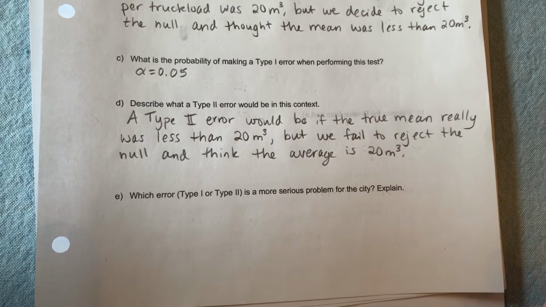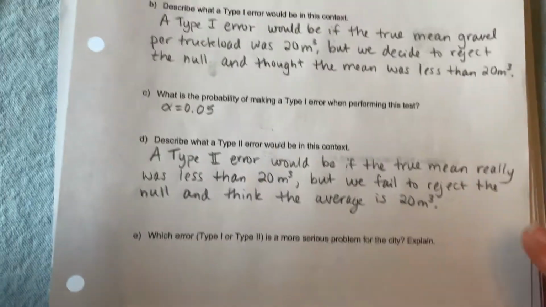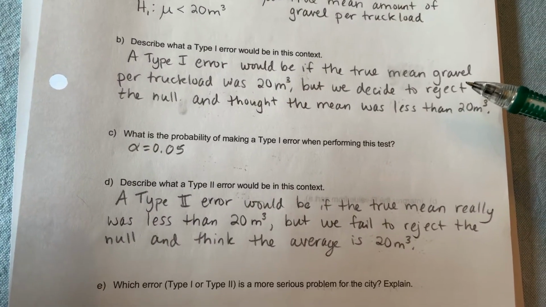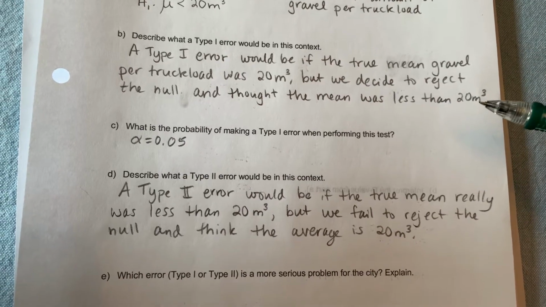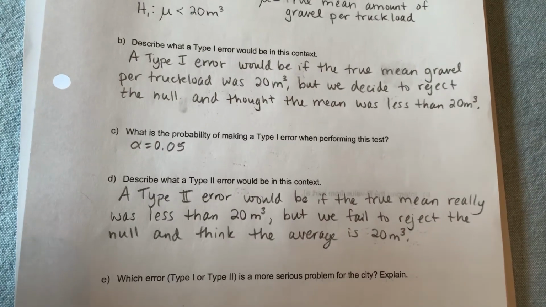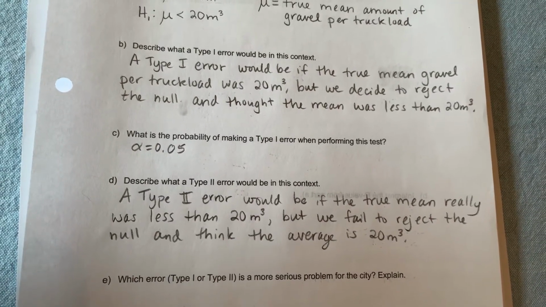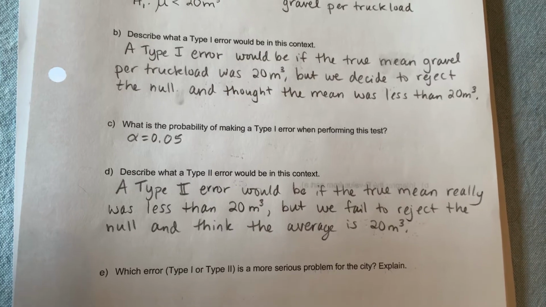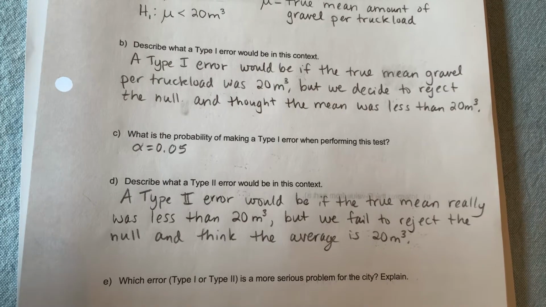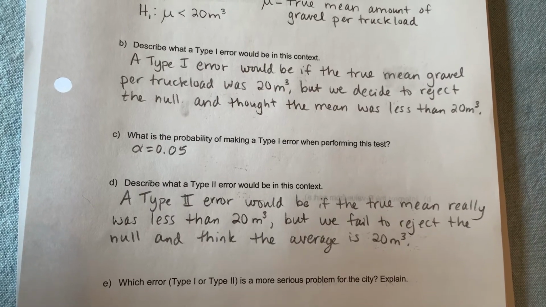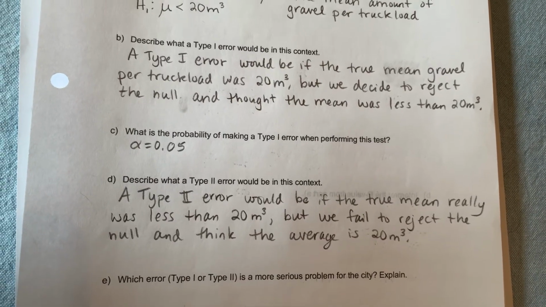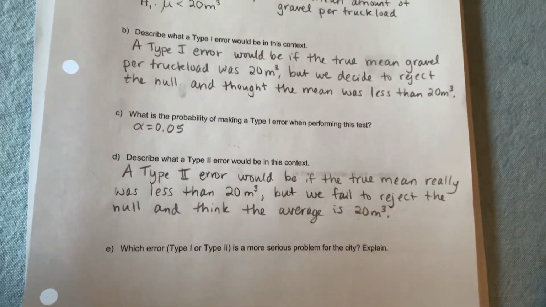Okay, so the last question is which error, a type 1 or type 2, is a more serious problem for the city? And explain. Okay, so let's think. If we have a type 1 error, the true mean, we really are getting 20 meters cubed, but we think that we're getting less than that. Well, if that's the case, then we are probably telling the company that they need to provide more gravel per truckload, right? Because we think that they're not providing enough. And so maybe you have to have a discussion with the company. If you are making that decision wrong, you're just getting a little bit extra gravel. Not the end of the world, right?